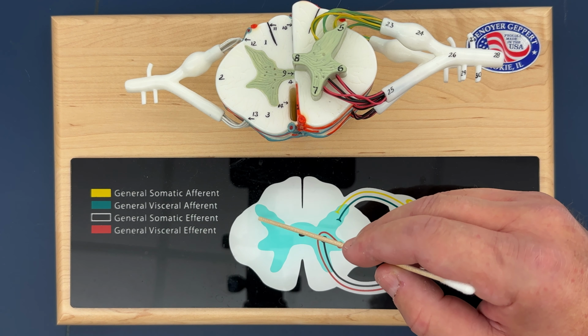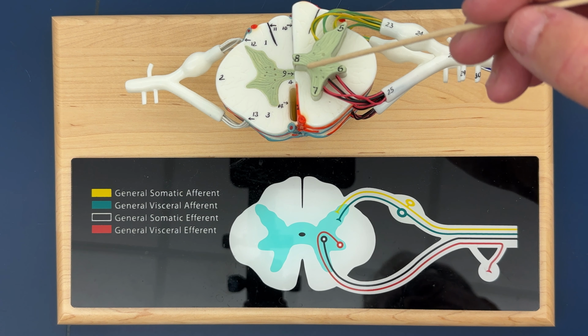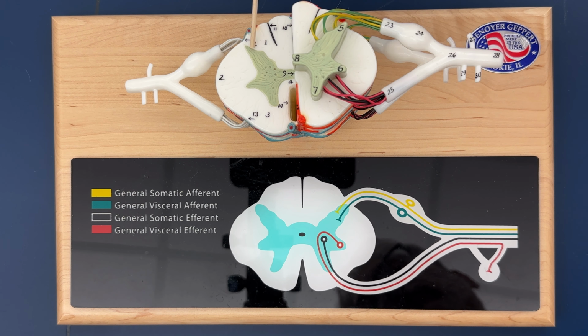This is the gray matter here. Gray matter again, this is the greenish area here. Obviously, it extends all the way through here. So it's typically referred to as being shaped like a butterfly or like an H shape.